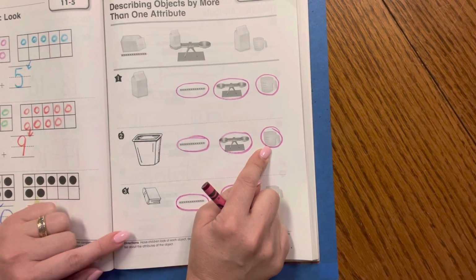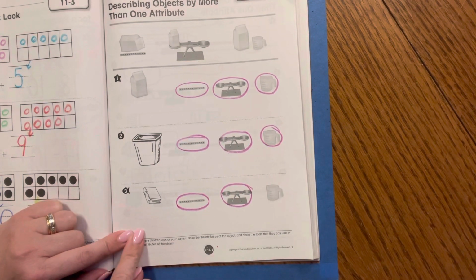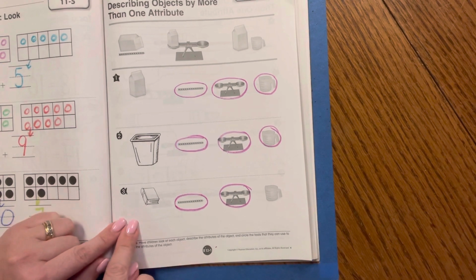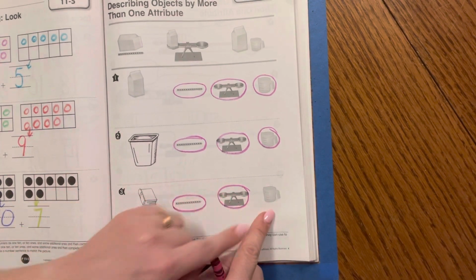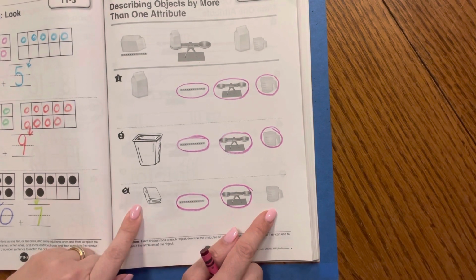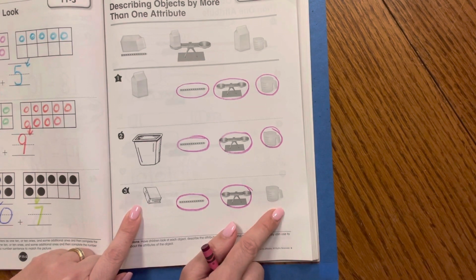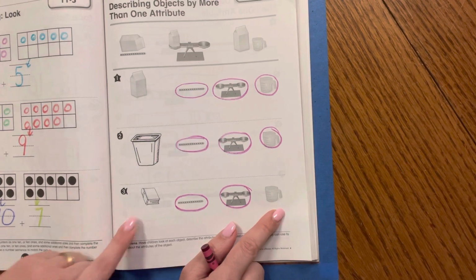But think about the book now. Does the book hold water? Any type of liquid? Could I pour anything from the book into the measuring cup? No, I couldn't. So I think it's a better idea not to circle the measuring cup because I cannot measure if there's liquid or another substance inside of the book. So I'm not going to compare it with the measuring cup.